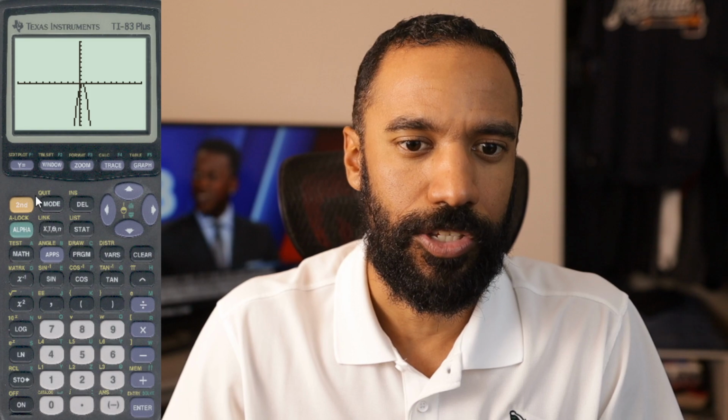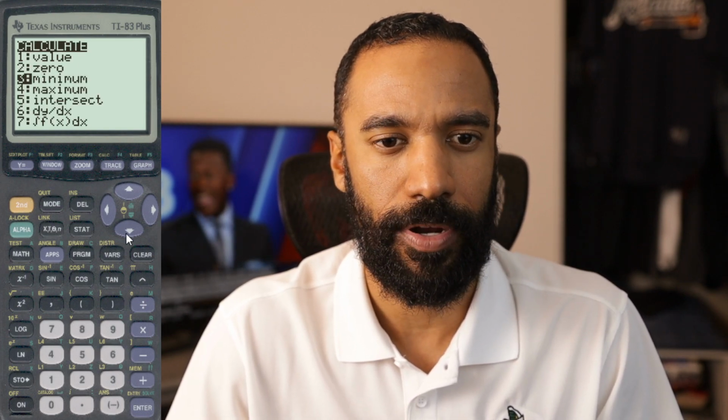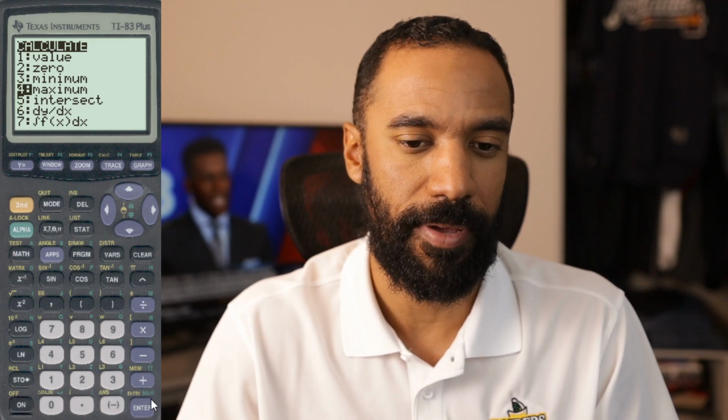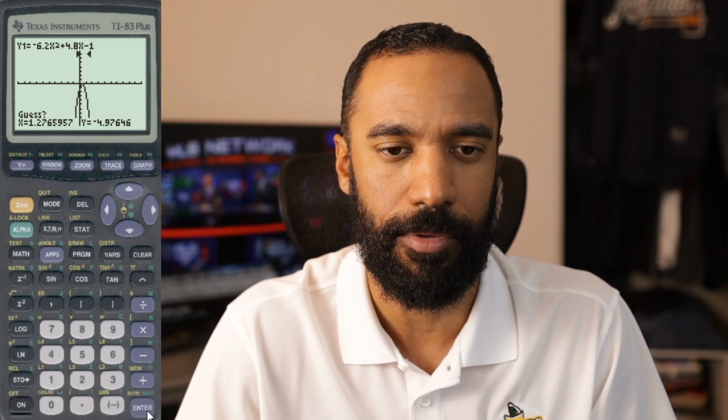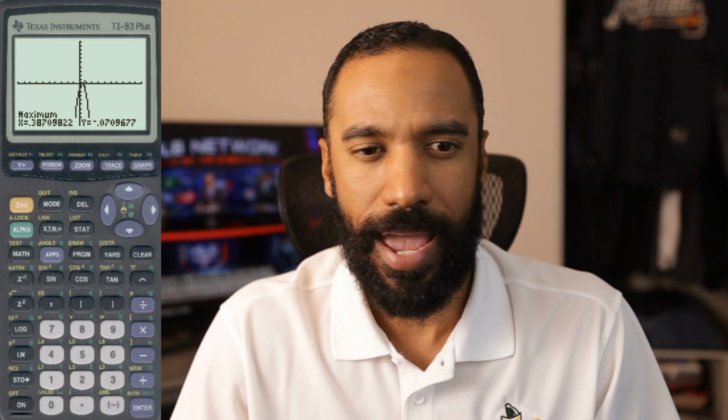there it is. Let's use calc. I have to hit the second button and then hit trace. This time I want to select maximum because maximum, it hits the highest point here. Left bound, that looks good. A right bound. Now you don't have to drag over with the arrow. You can just press a number on your thing, but I'll do that in between left and right. Guess, yep, we're going to hit the top. Is that 0? Nope. 0.387 for x, and the y is -0.071 if I round it up.